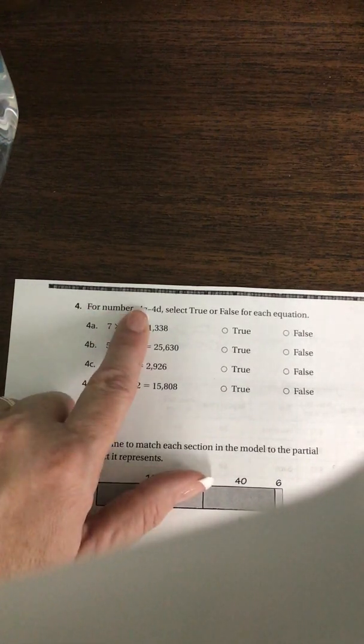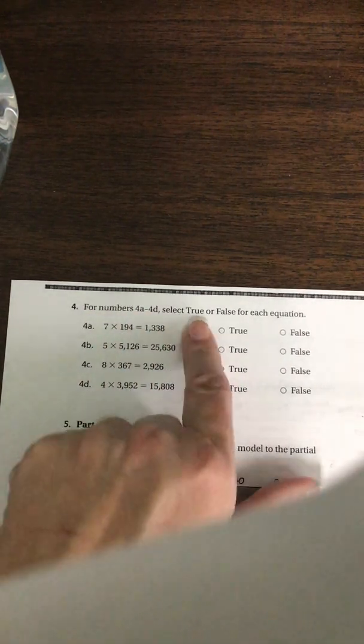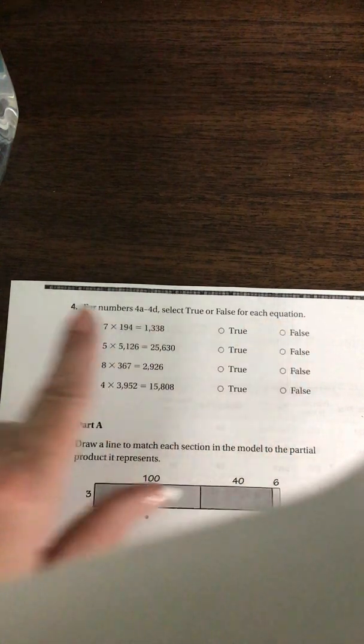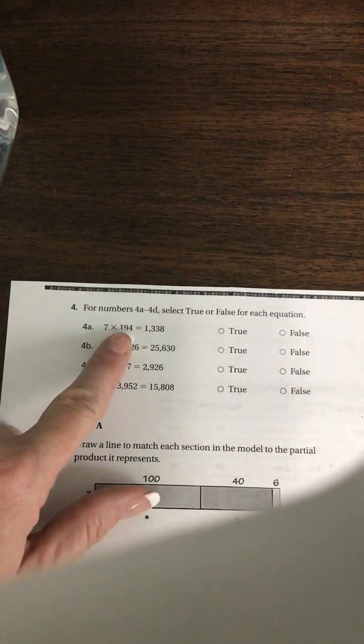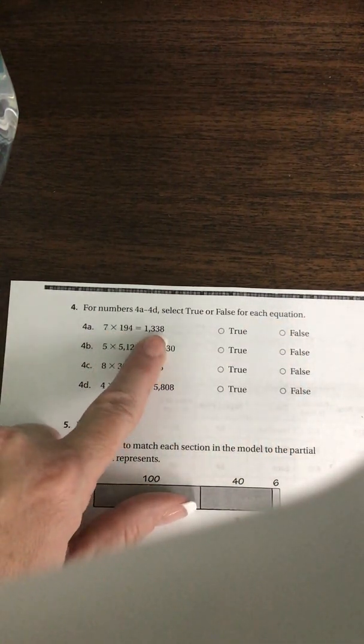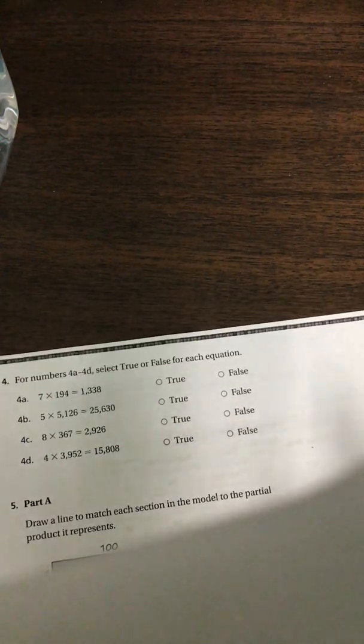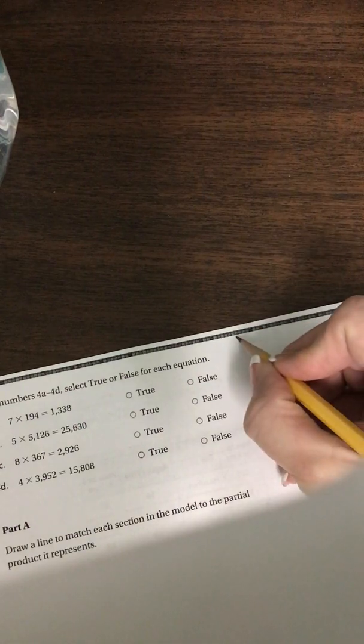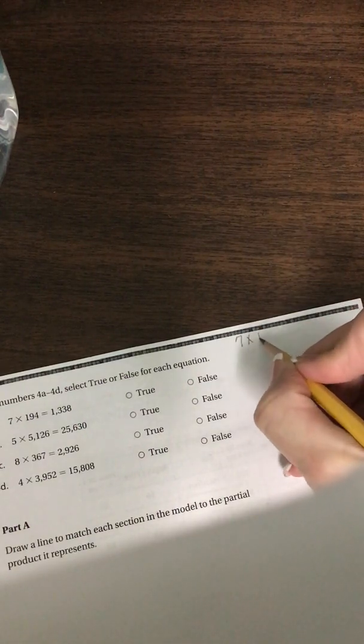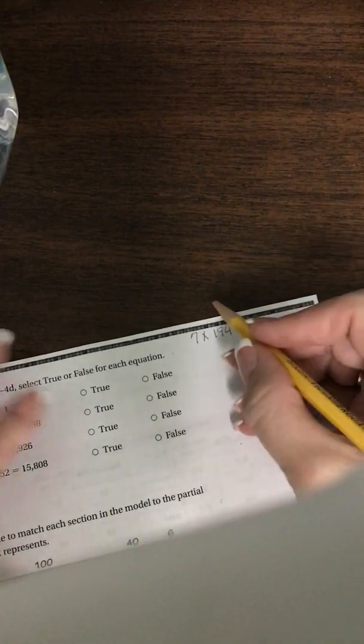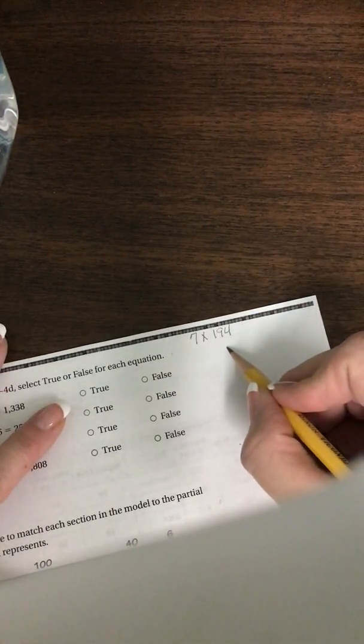For numbers 4A through 4D, select true or false for each question. Is 7 times 194 1,338? Let me see. 7 times 194. I'm going to rewrite that up there. So I'm going to do my area model box.